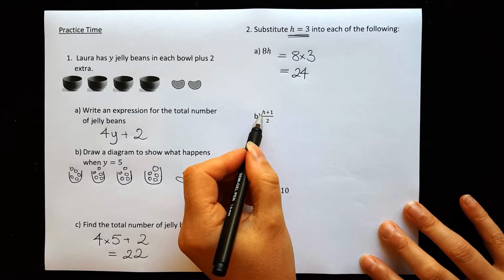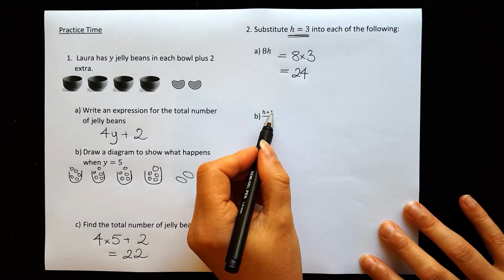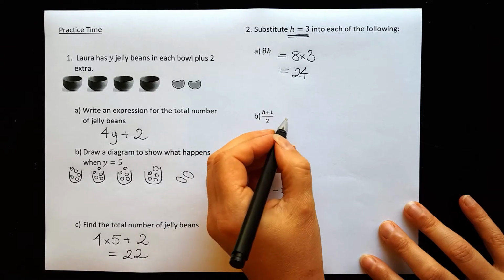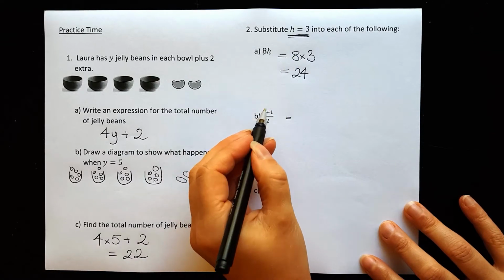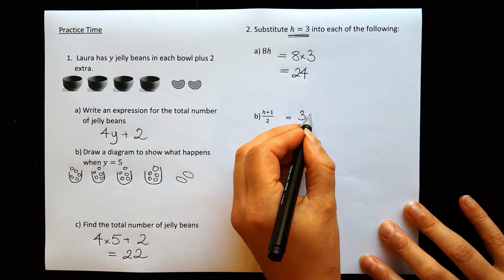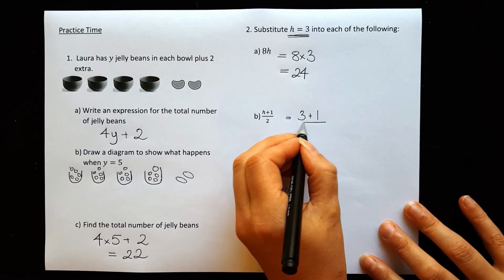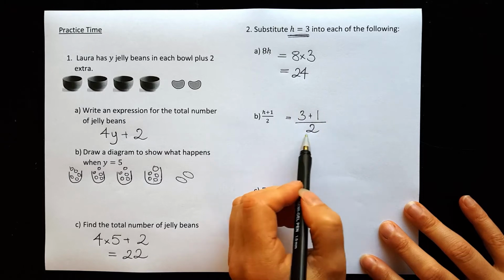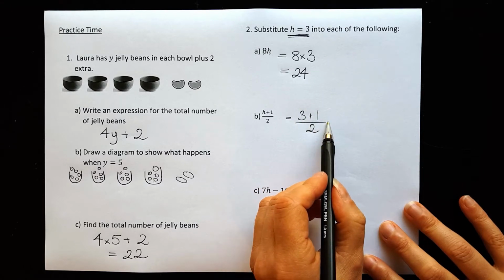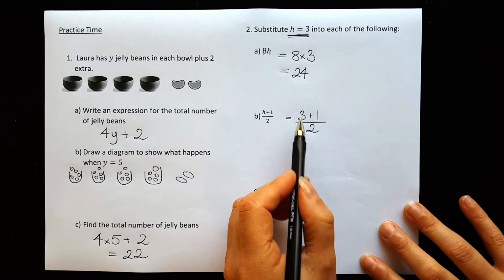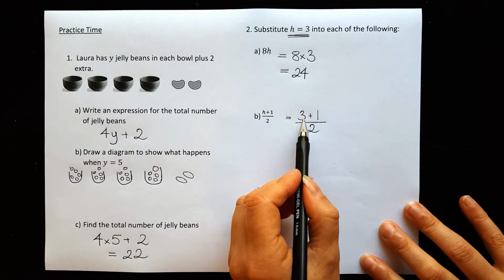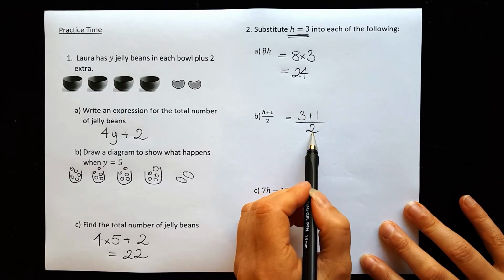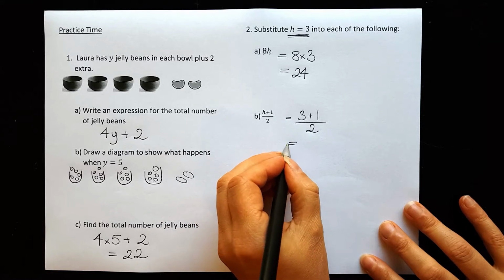For expression B, we have h plus 1 on the top, and that needs to be divided by 2. So let's substitute into that. H is equal to 3, so we're going to have 3 plus 1, all divided by 2. Okay, so we need to get the order of operations right when we're doing these. So because this has to all be divided by 2, we have to do the addition first. 3 plus 1 is 4, and 4 divided by 2 is 2.